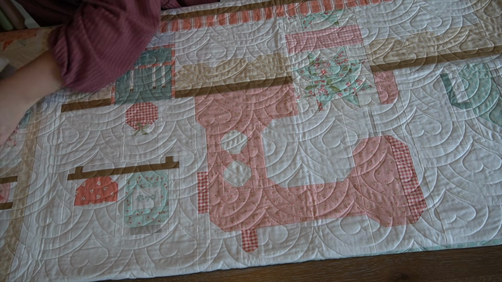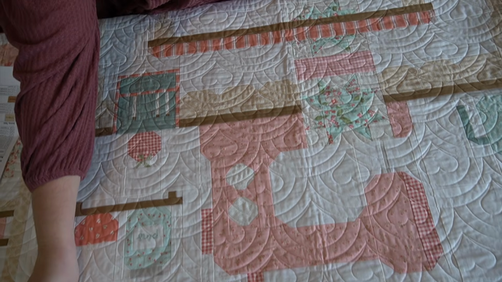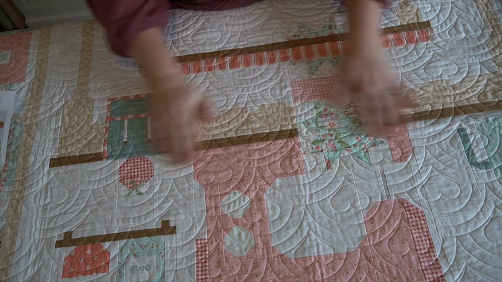And block 4 is, I think I lied to you. I think you said you were making this in another month, but you're not. You're making it this month. You're welcome.